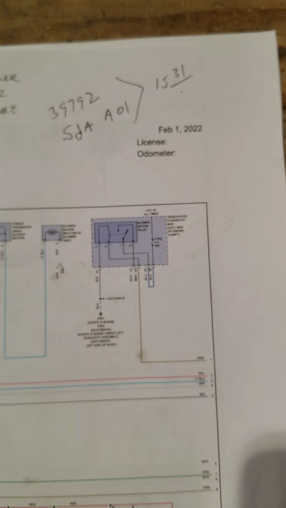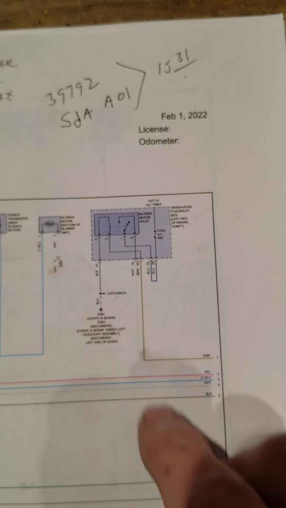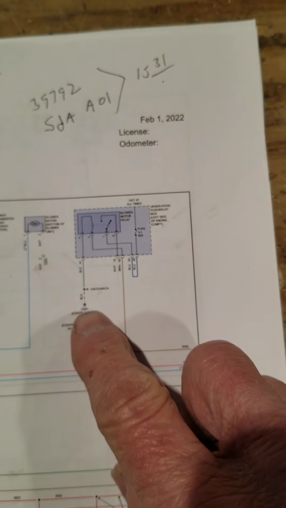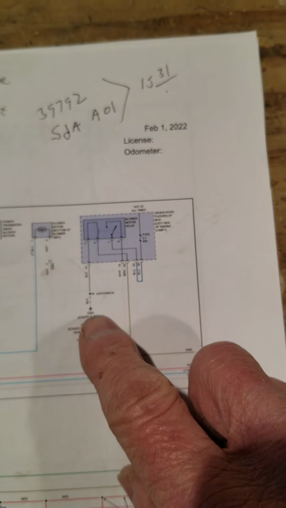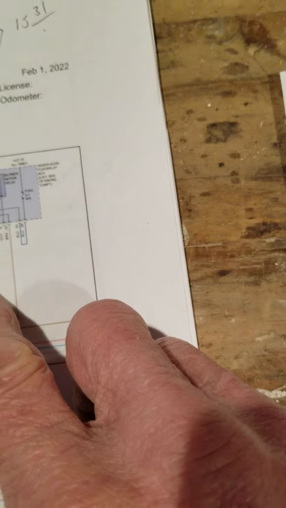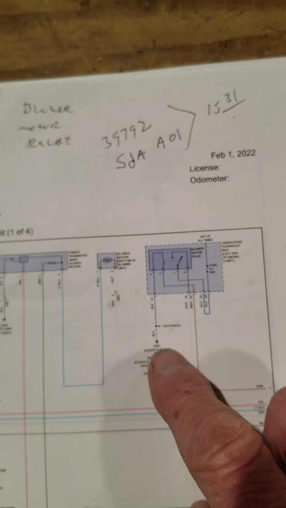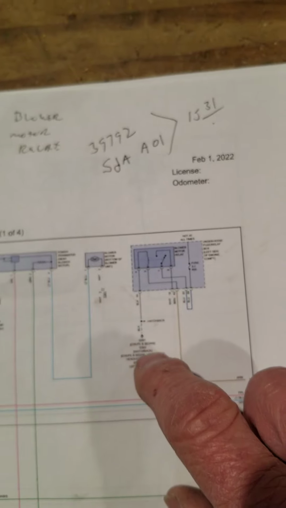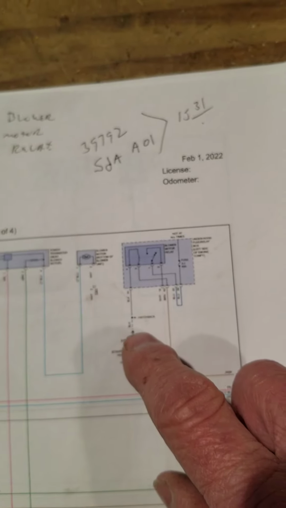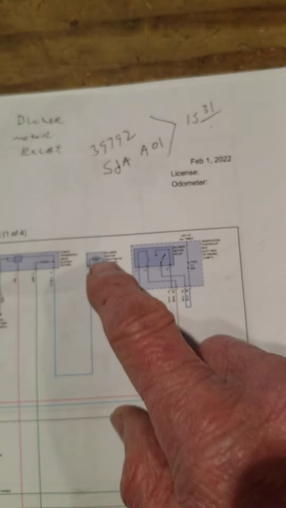The first place we want to check to see if the wiring is good up to this point is this schematic is indicating that there is a connector C301 right here. So we'll go ahead and find that and disconnect that. Make sure that the wire is good from here around to here.